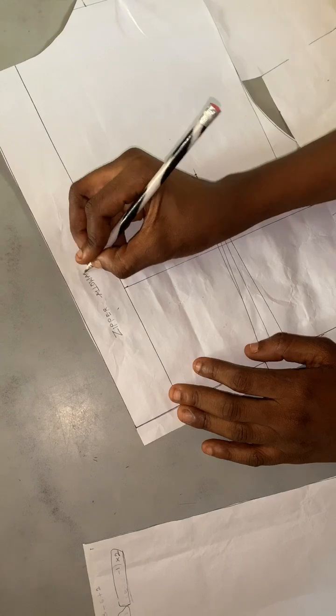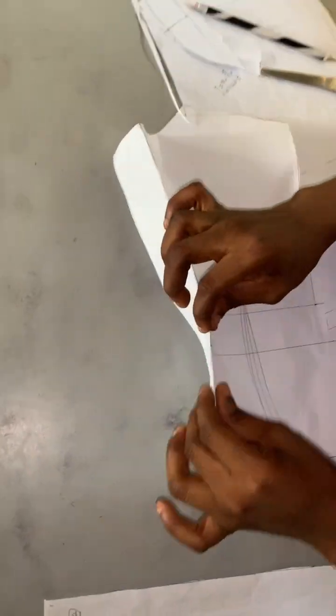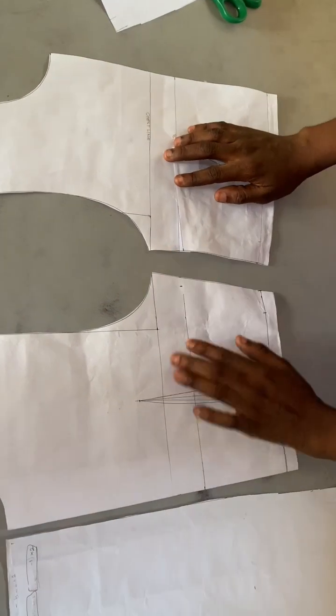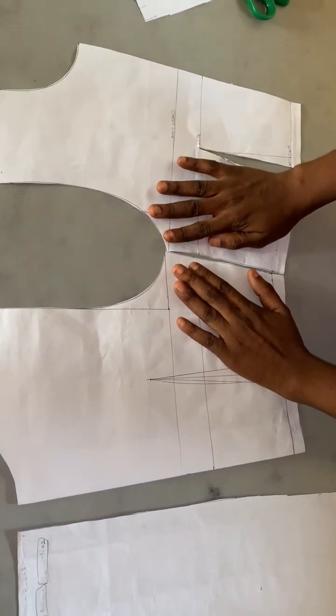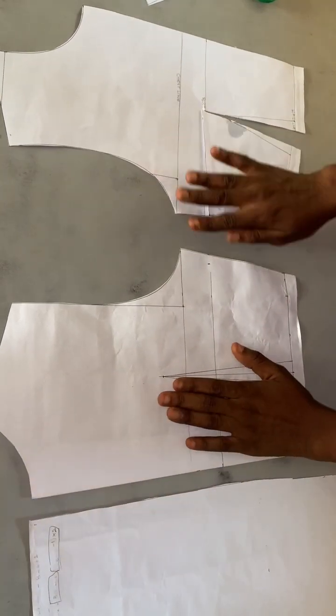That's the zipper allowance right there. And I will be folding it just for us to be sure to be able to identify it as the zipper allowance. Placing the pattern side by side, we realize that they have been able to align. This is because of the dart that was there, that was transferred.